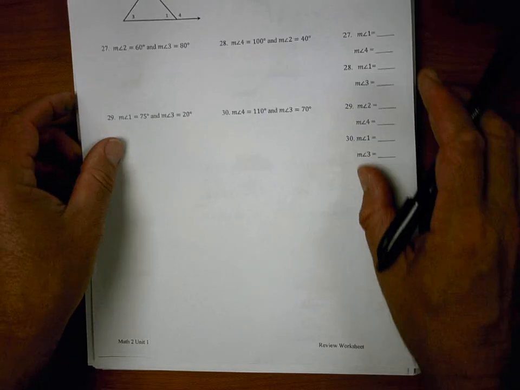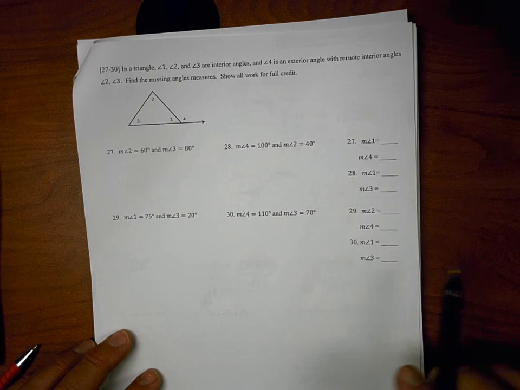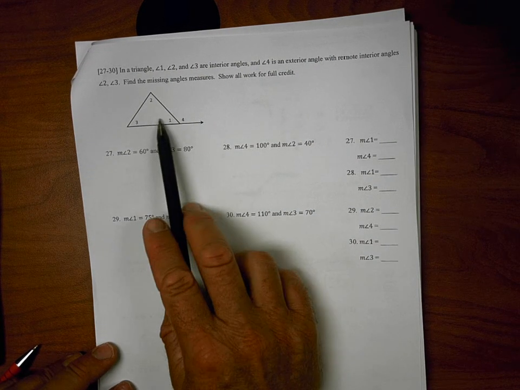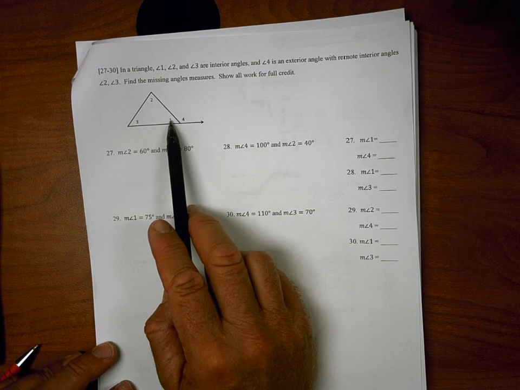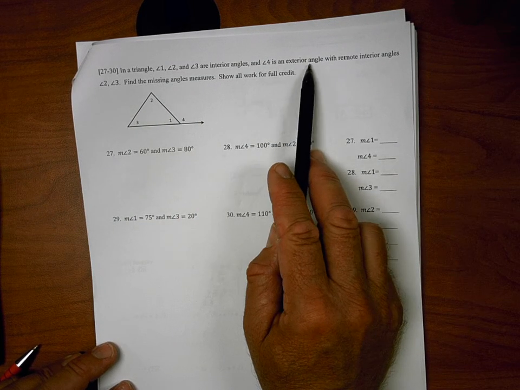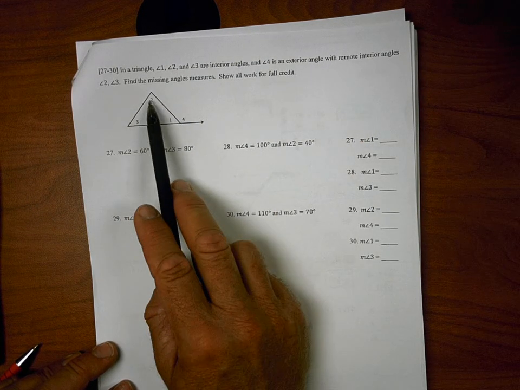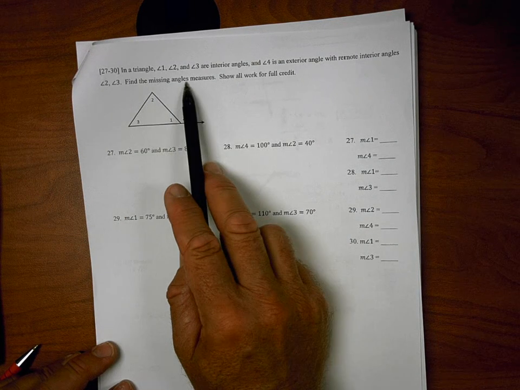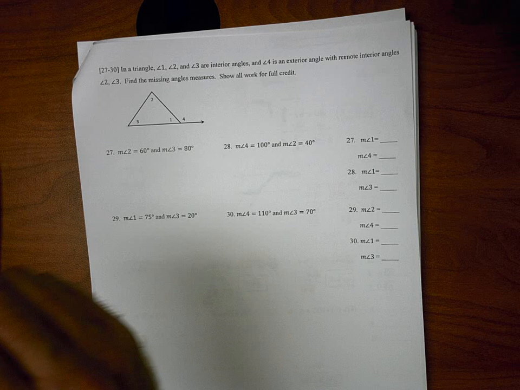Number 27. So the instructions say for number 27, in a triangle, angle 1 and angle 2 and angle 3 are interior angles. So notice angle 1, angle 2, angle 3, they're on the inside of the triangle. And angle 4 is an exterior angle with remote interior angles 2 and 3, angle 2 and angle 3. We're going to find the missing angle measures, show all work. Okay, so this one we're going to show all work.